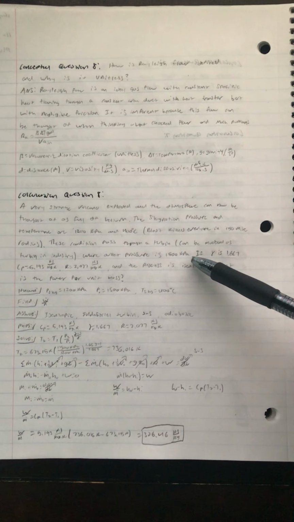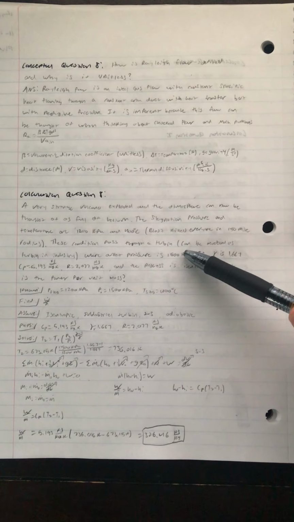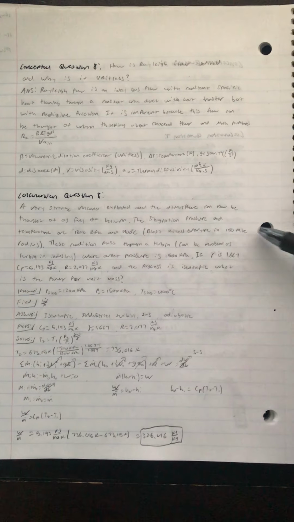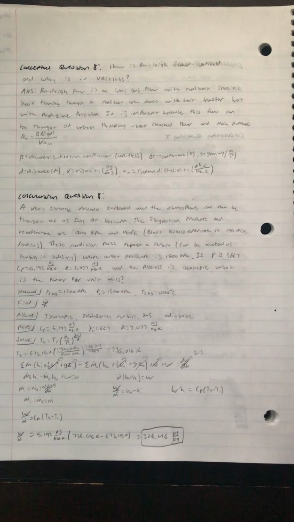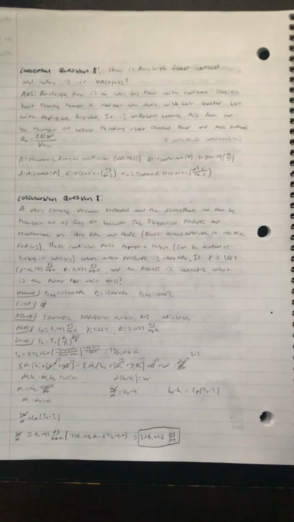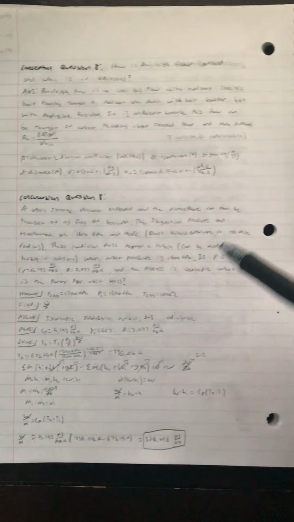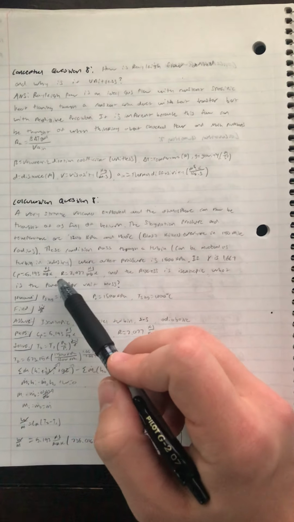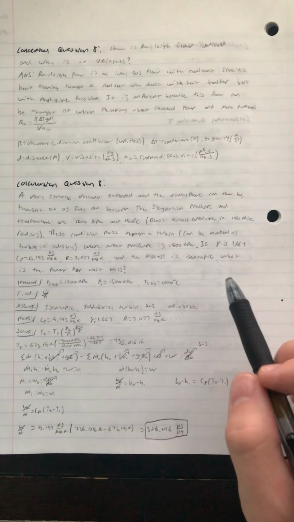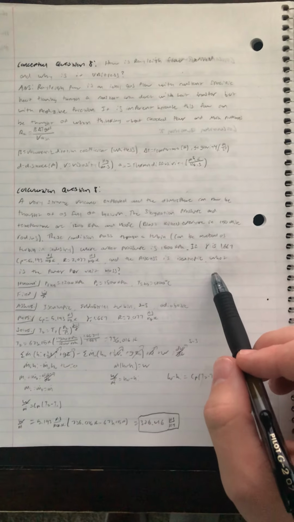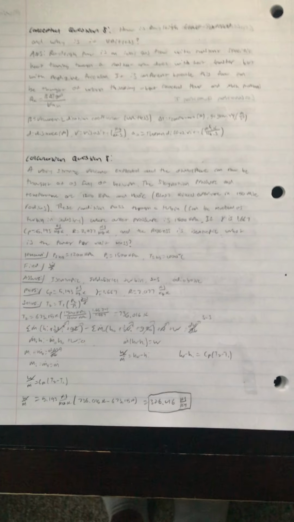So these conditions pass through a turbine, and this turbine can be thought of as a turbine in industry, where the outlet pressure is 1500 kPa. If gamma is equal to 1.667, Cp is 5.193, and R is 2.077, and the process is isentropic, what is the power per unit mass?